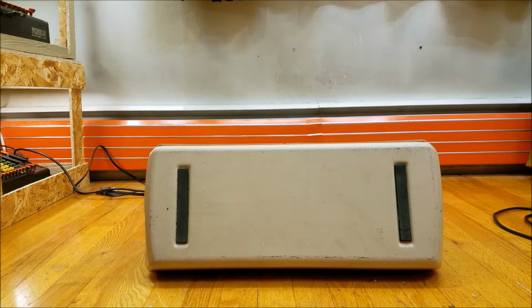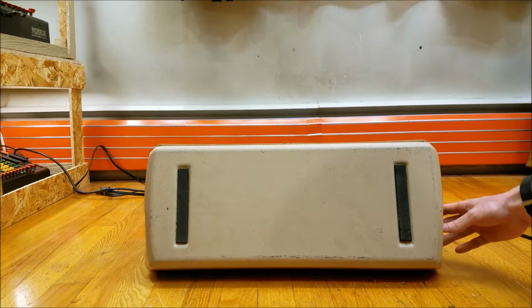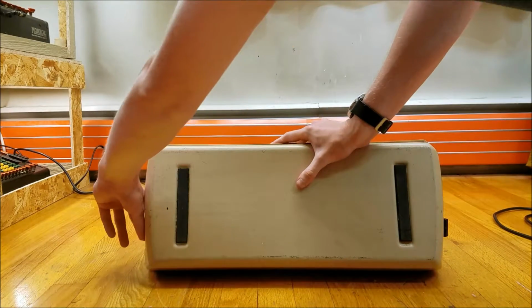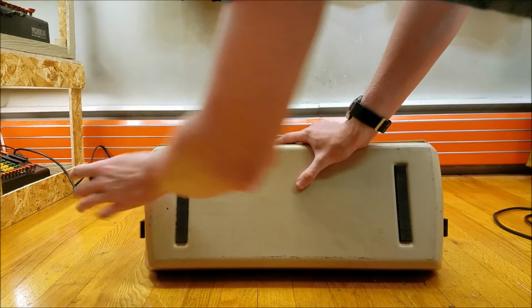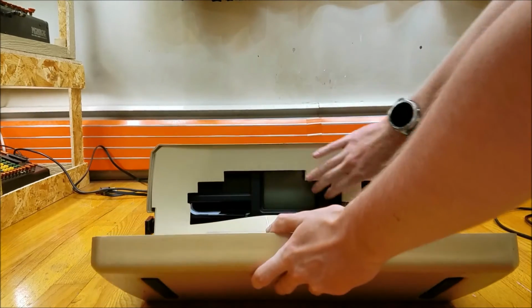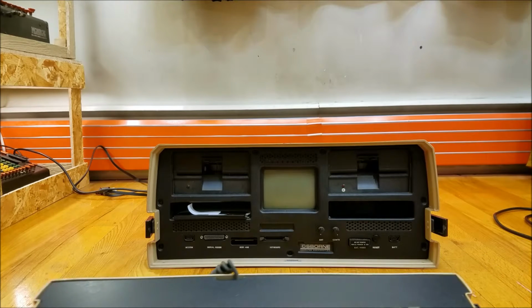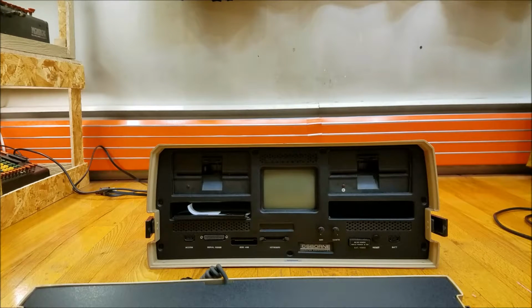So, the final computer I'll be showing you today is the Osborne 1. This computer is from 1981. This is the very first portable computer on the market. As you can see with this one, the screen is much smaller than the Kaypro II. The Kaypro II had a 9-inch screen. This is only a 5-inch.